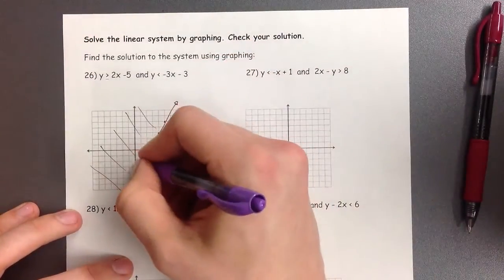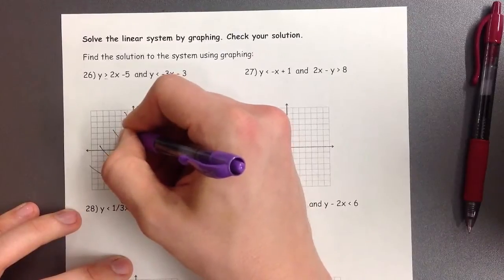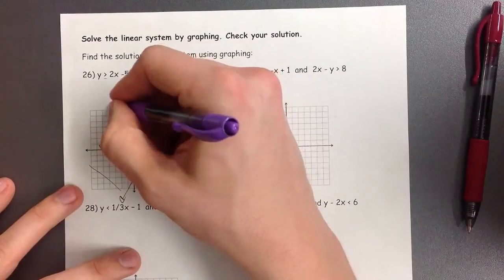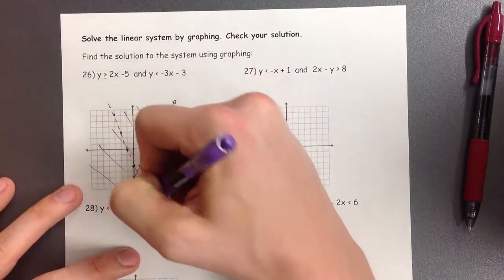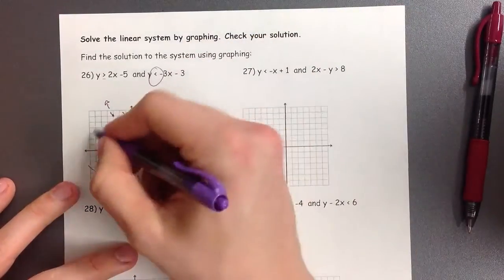Our other one, we've got an intercept of -3, a slope of -3. And the total answer for this graph is where the two lines intersect, or the two shaded regions intersect, rather. This one is dotted because there's no equivalency bar, and we want to be less than this line.